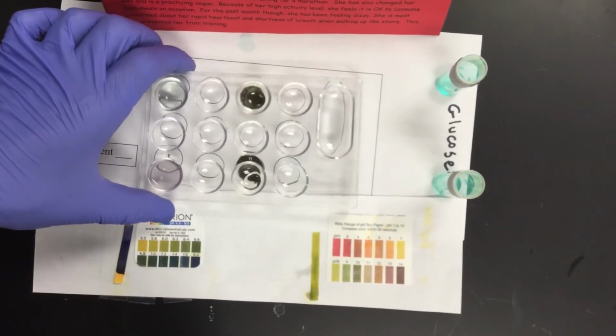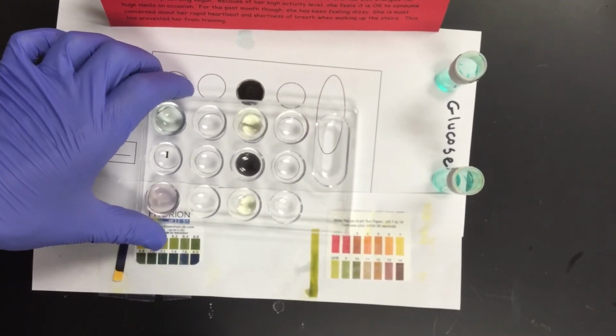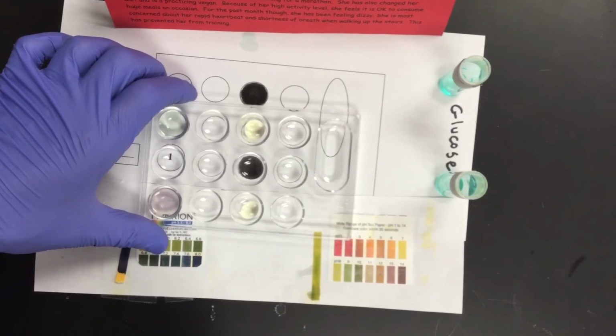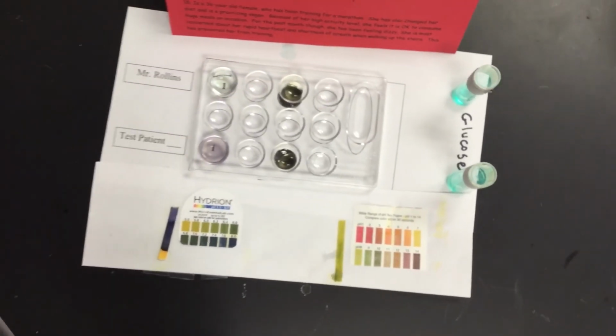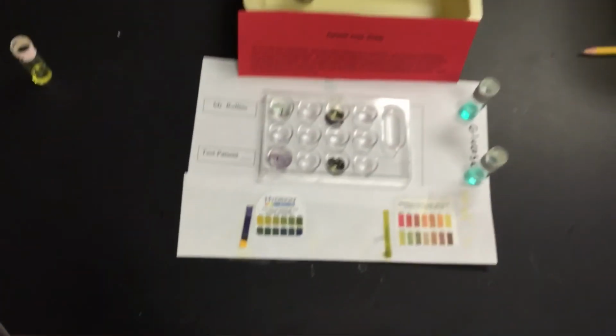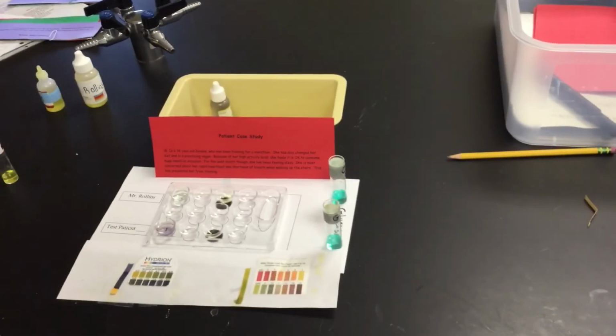These two samples, both Rollins, I'm going to slide them down so you can see a little bit as well. Both Rollins and test patient number 18 are clear. There's no white cloudiness to it, which means that Mr. Rollins as well as patient number 18 are negative for chlorides.